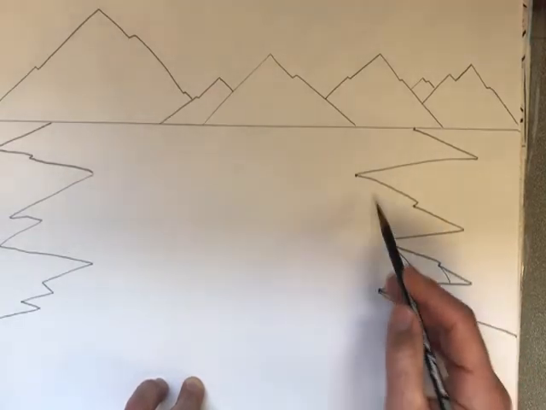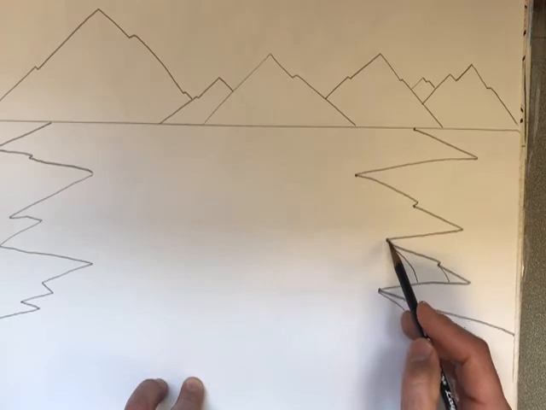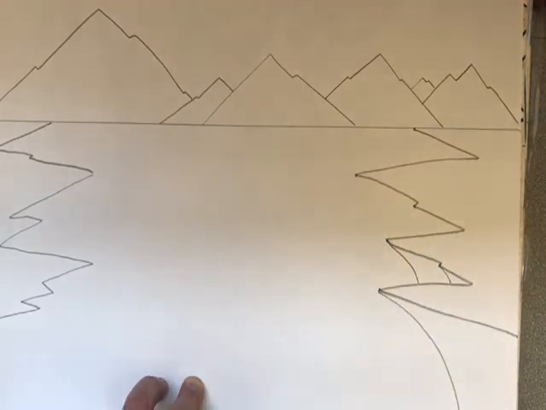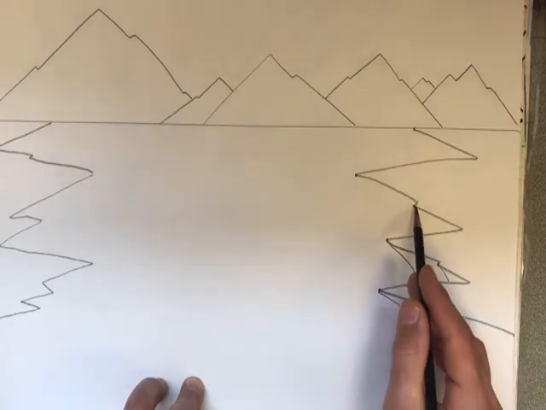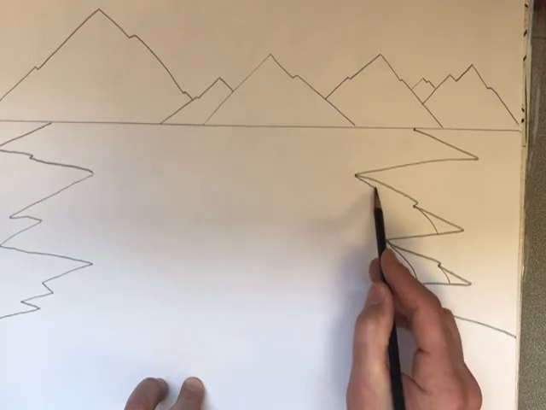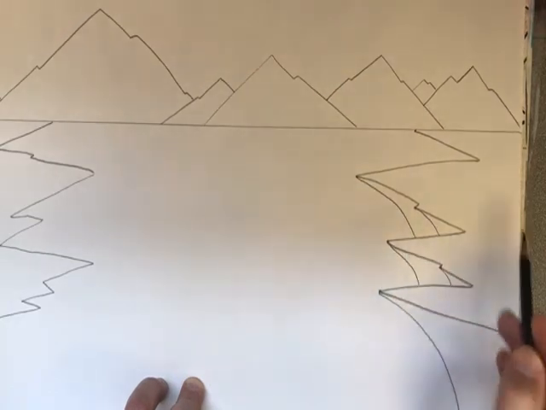You never want to connect these points. Again, do not connect these points. It will ruin the illusion completely. So going down and back, that slight curve.